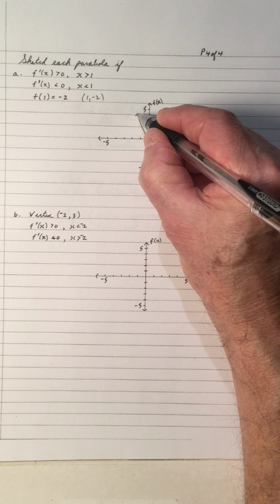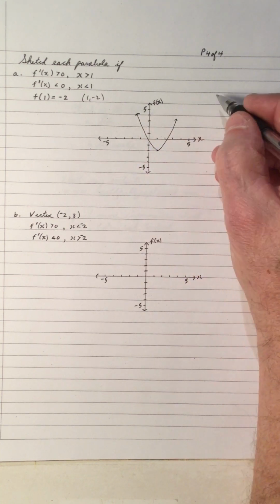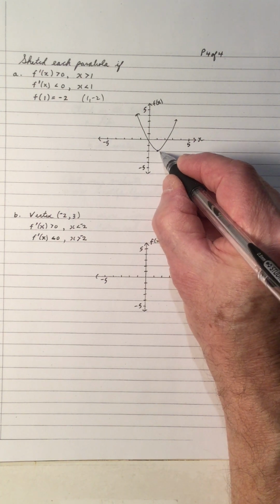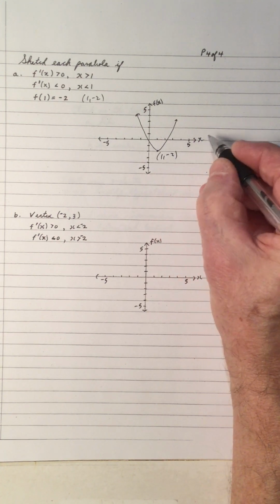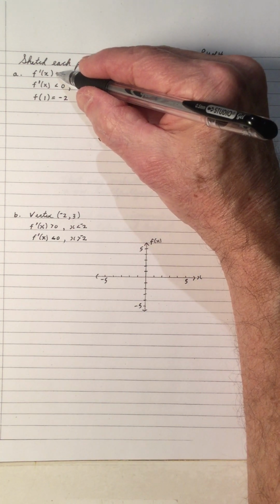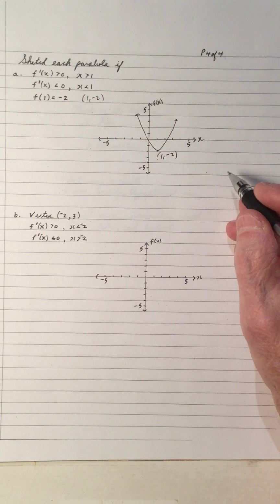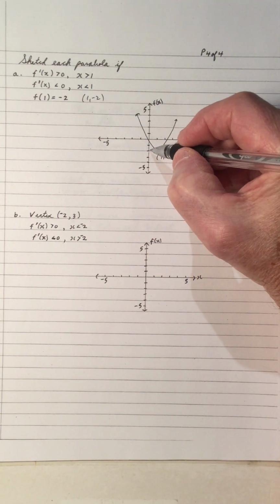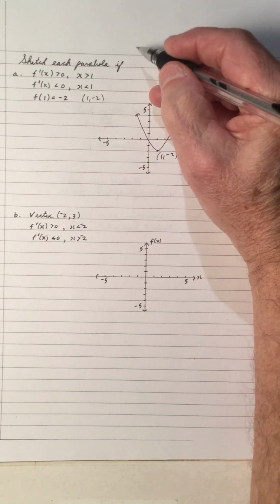So there's a sketch. Again, it's a sketch. It's not accurate. The only thing that is accurate is the vertex, 1, negative 2. That's the vertex. And it's positive on the right side, and the derivative is negative to the left of 1, less than.